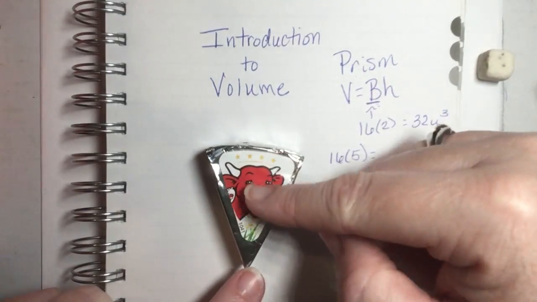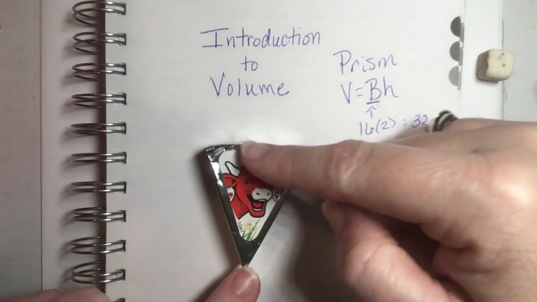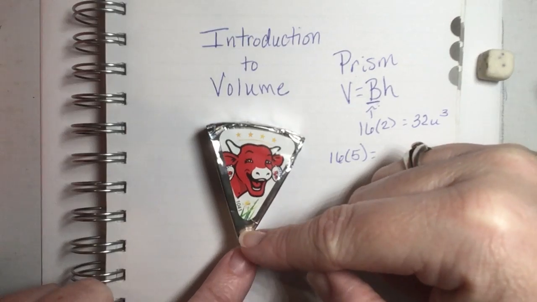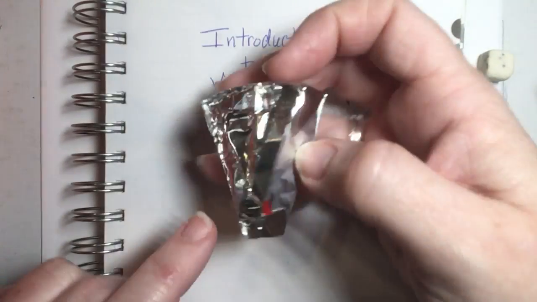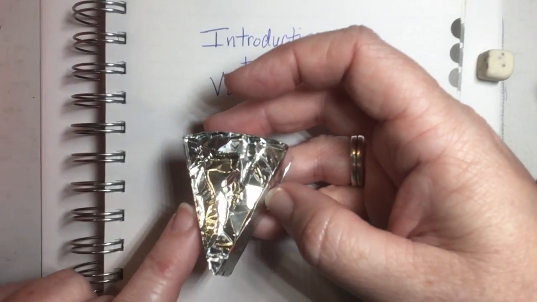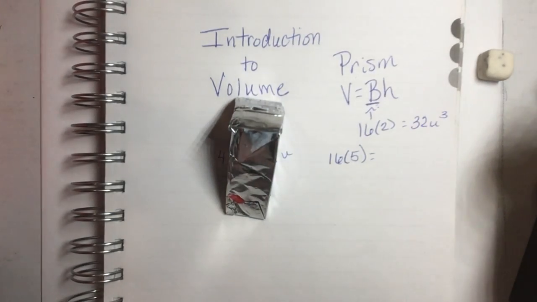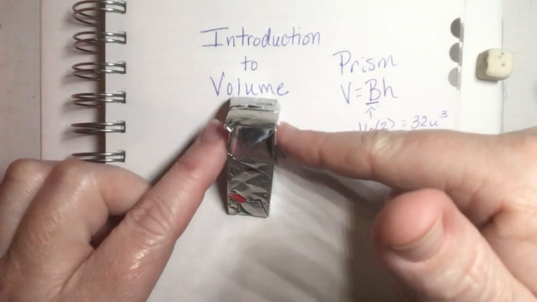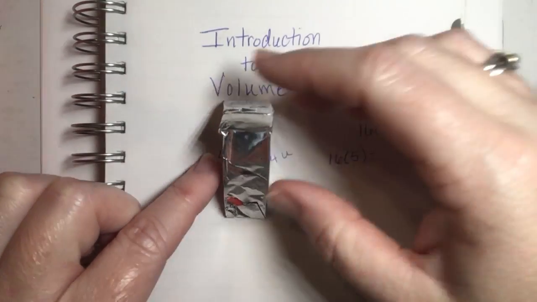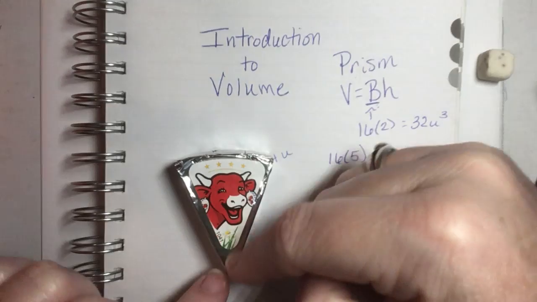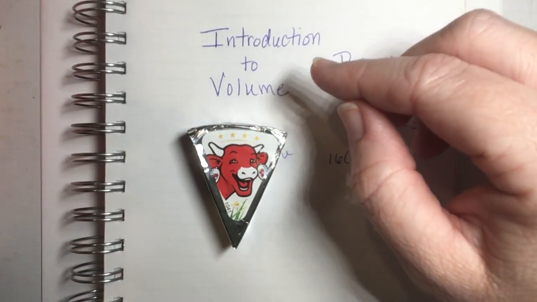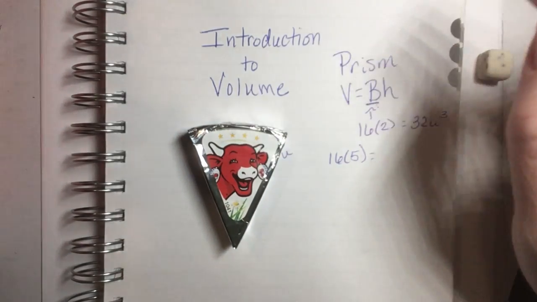A prism has 2 congruent bases. So this is a triangular prism that has a triangle and a triangle. It's still a triangular prism even if I lay it on its side, by the way. The 2 congruent shapes are going to be the base. So we have 2 congruent triangles. That's our base, and that's why it's a triangular prism.